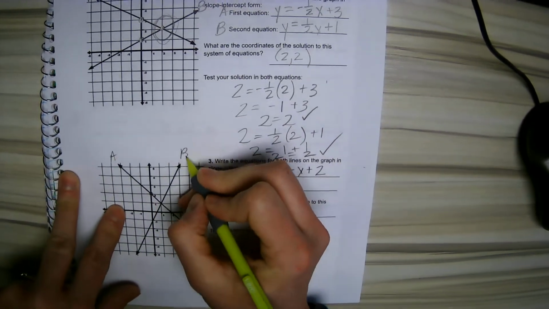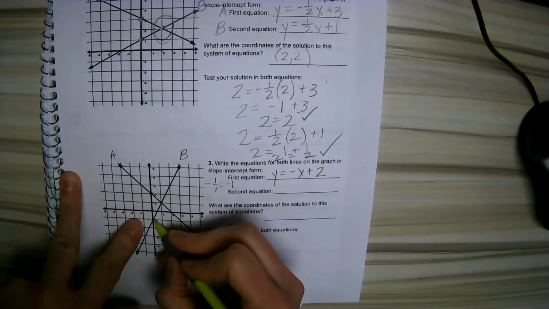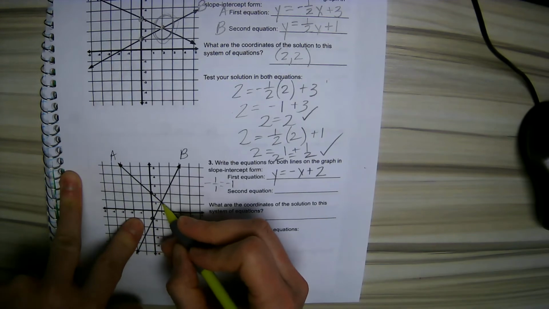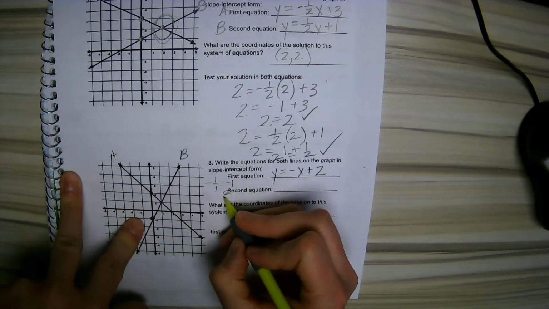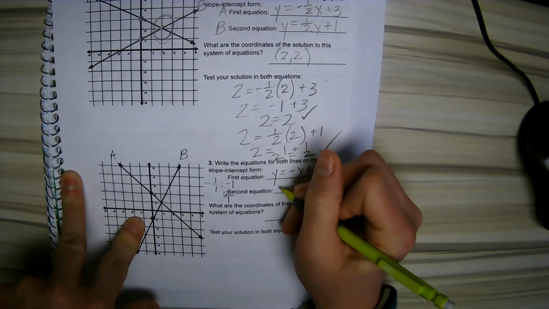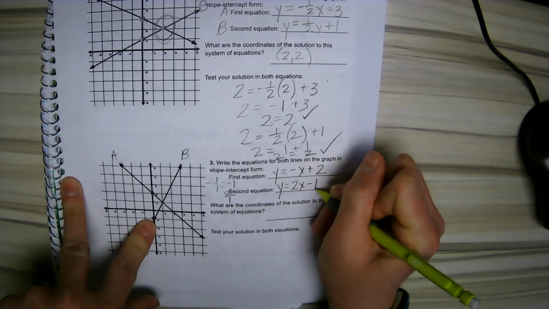For our second line, looking at the y-intercept there, it's going up 2 over 1, rise over run, so our slope is 2. So y equals 2x minus 1 here.